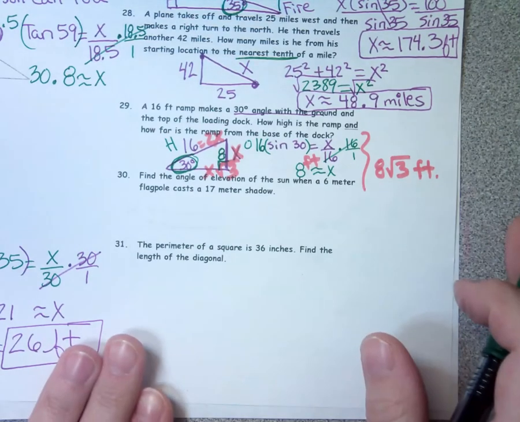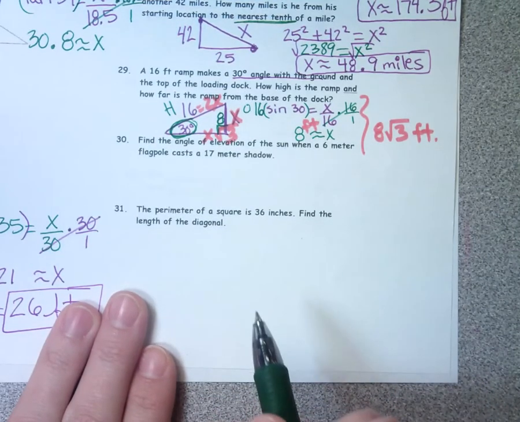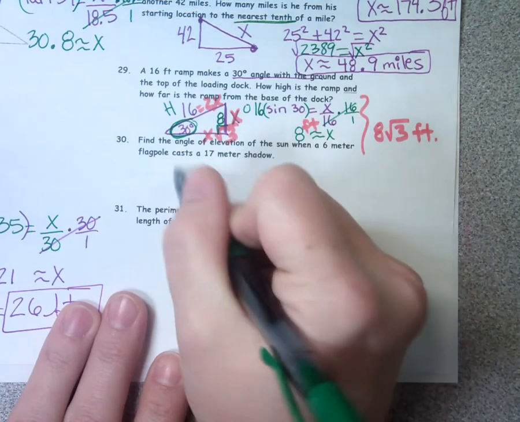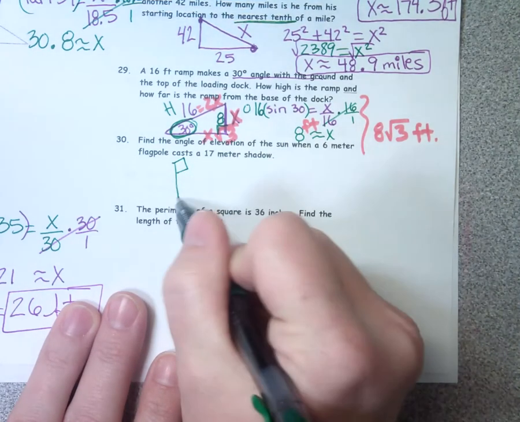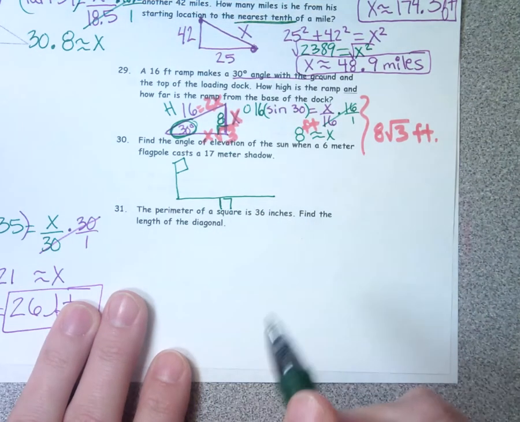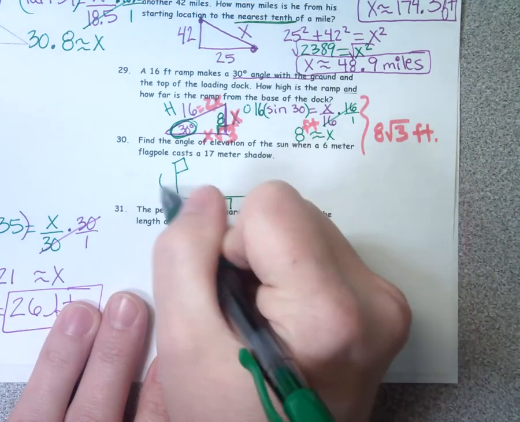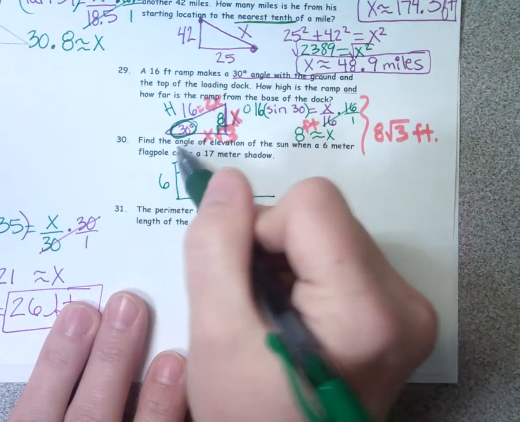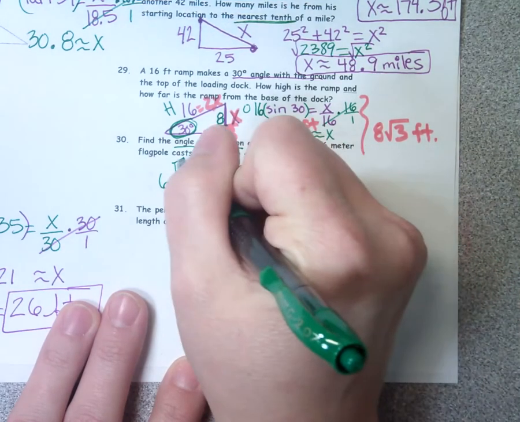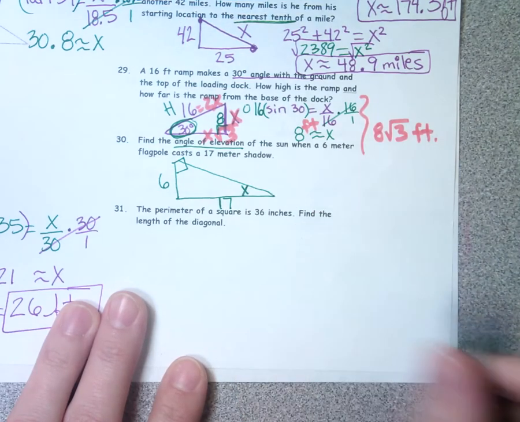Okay, number 30. Find the angle of elevation of the sun when a 6-meter flagpole casts a 17-meter shadow. Okay, so here's my flagpole. It casts a 17-meter shadow. And it says, find the angle of elevation of the sun when a 6-meter flagpole. Okay, so the flagpole's 6. And if I want to know the angle of elevation, I need to be looking up. So I'm looking up to the flagpole, and that's what I'm looking for. So that's going to be my x.